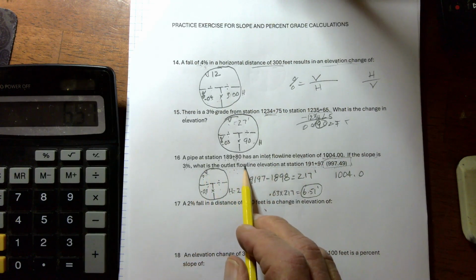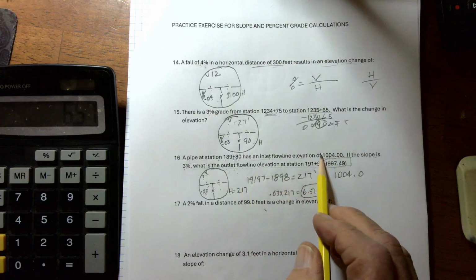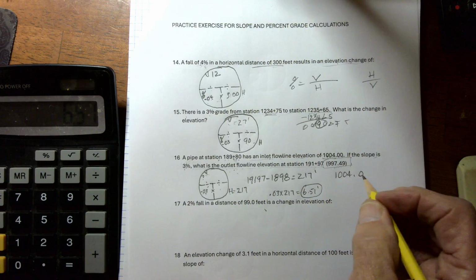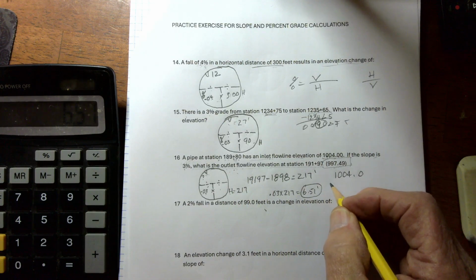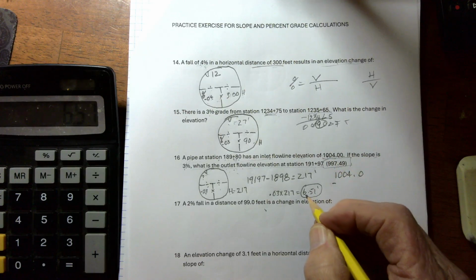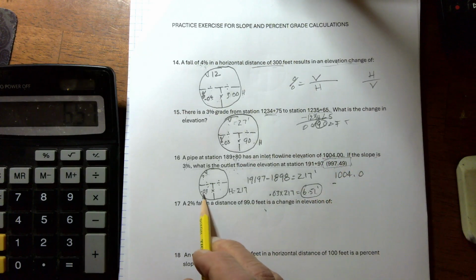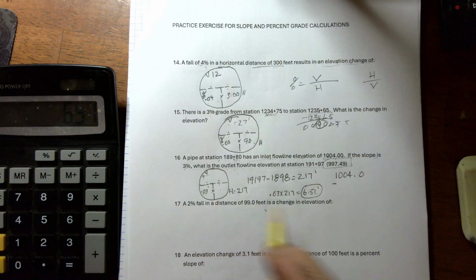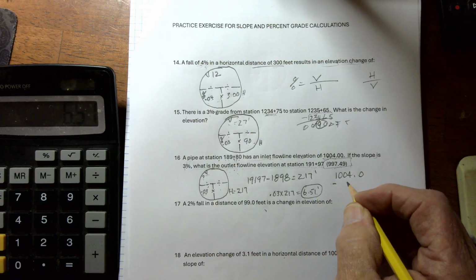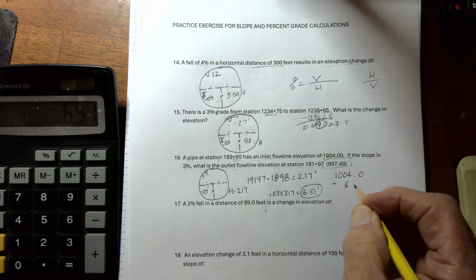What is the outlet flow elevation? It gave us the inlet, now we're looking at the outlet. So we got to subtract the inlet flow elevation minus this vertical we got by multiplying the percent grade, 0.03, times 217, minus 6.51.